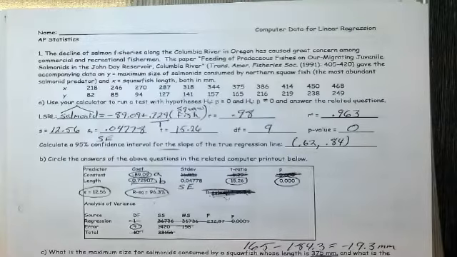Good morning. So here we go, reading computer data for a linear regression. As we read through the paragraph there, we have a paper that's been written because they're concerned about the drop in the number of salmon along the Columbia River up in Oregon.